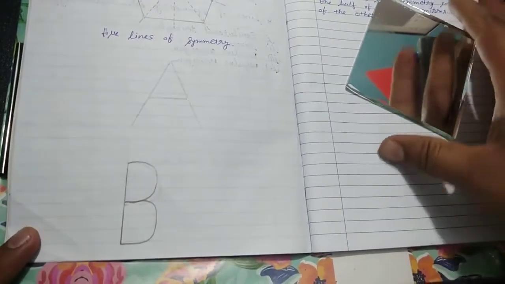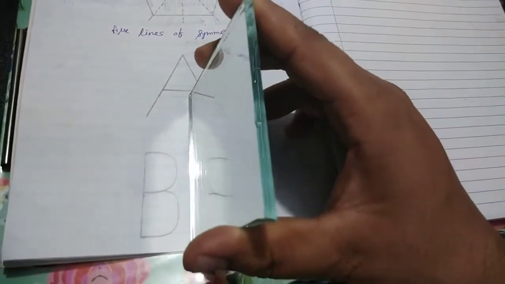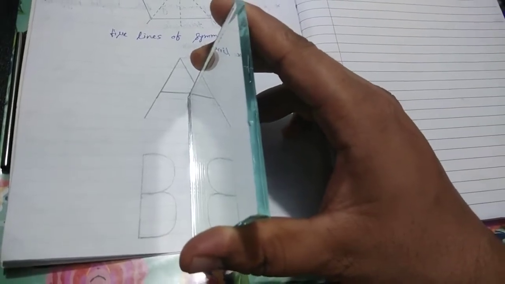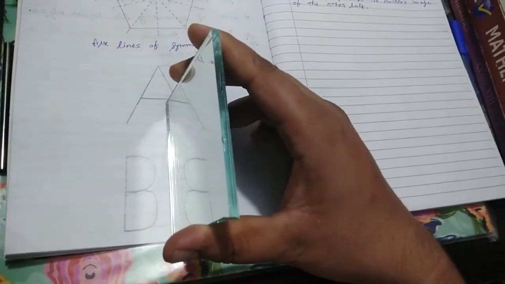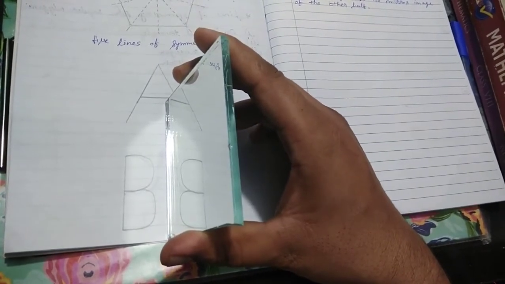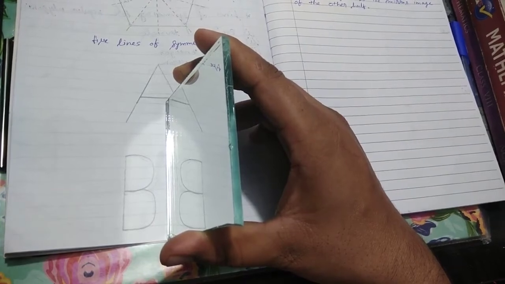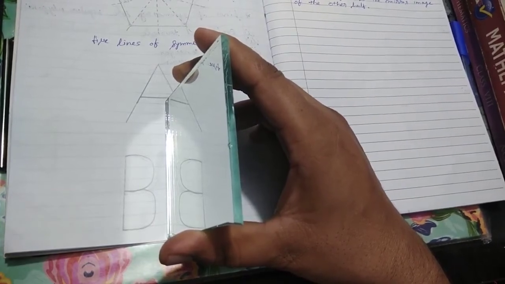But keep in mind, in a mirror, when you see some objects, for example here the letter B, it looks different. That means whatever is on the left hand side shows on the right hand side in the mirror, and whatever is on the right hand side shows on the left hand side. So you have to keep that in mind.